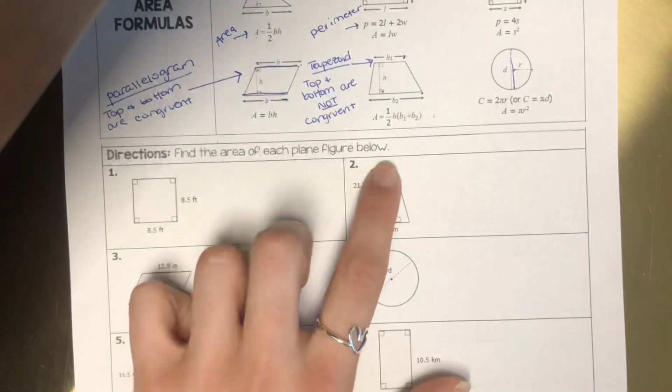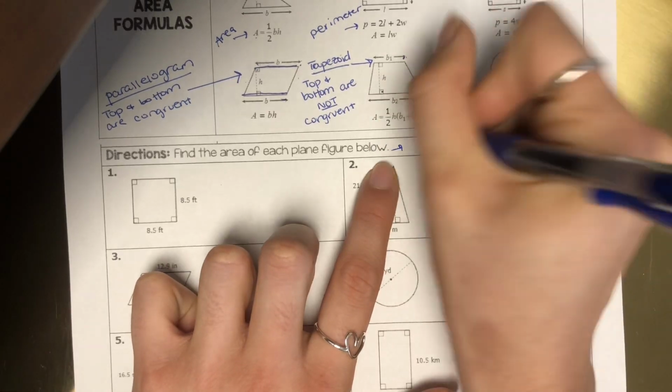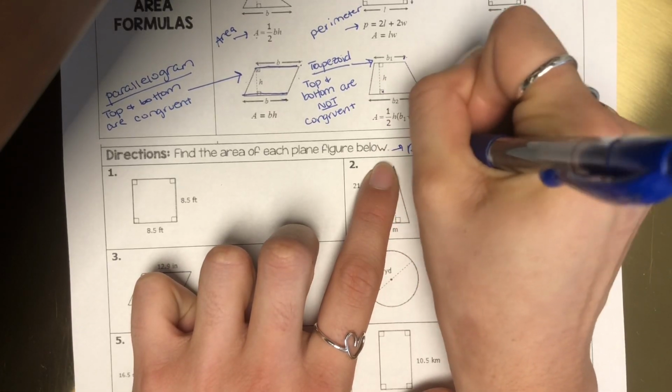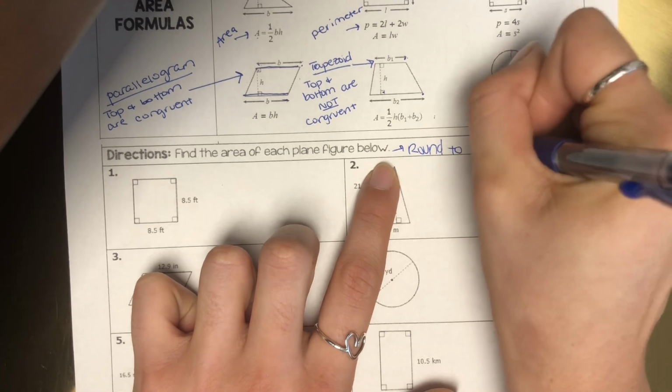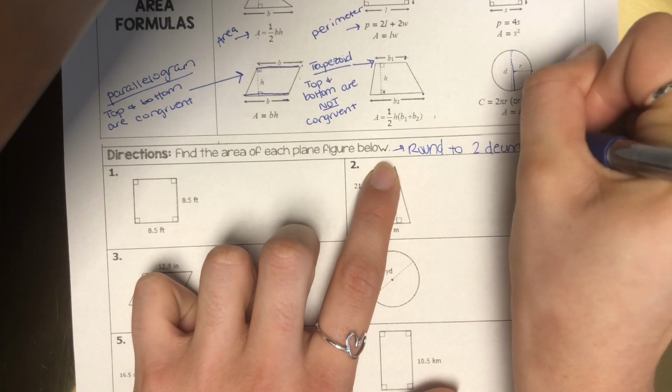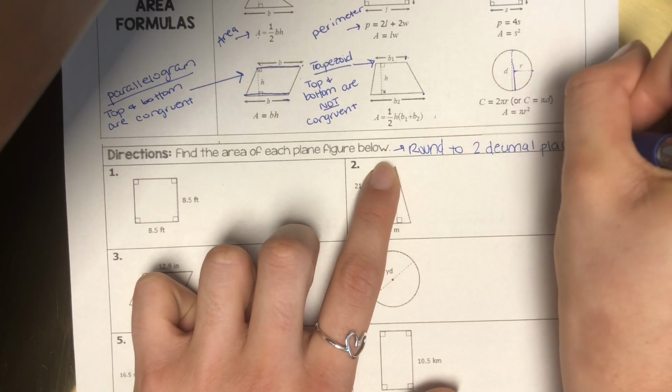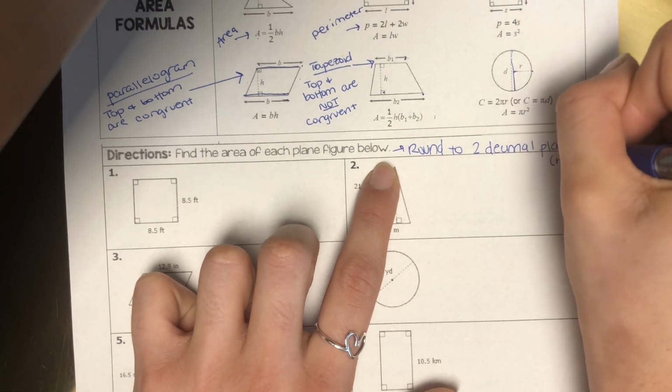All right, let's find some areas. For all of these and all of our problems, you're going to round to 2 decimal places, which is called the hundredths place.